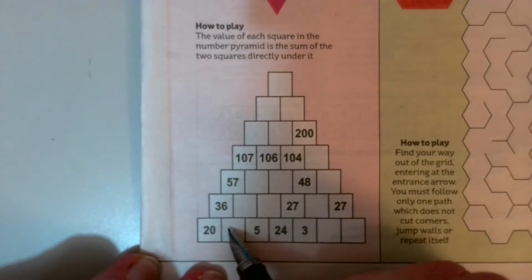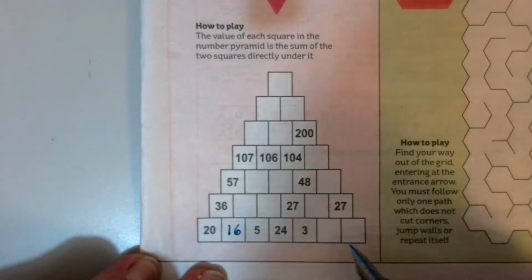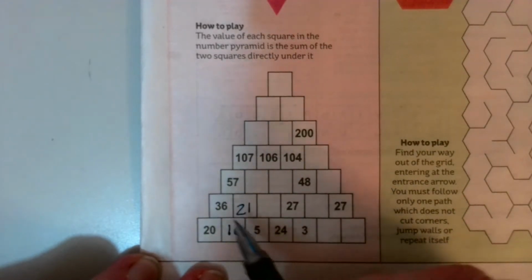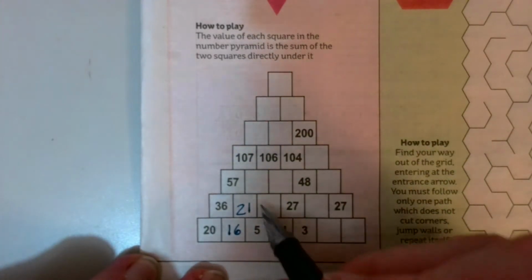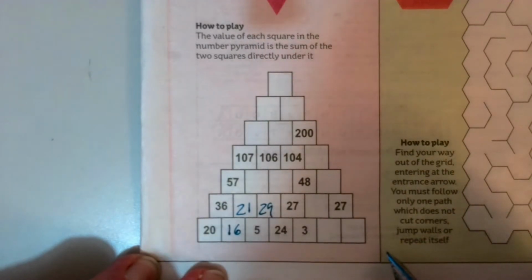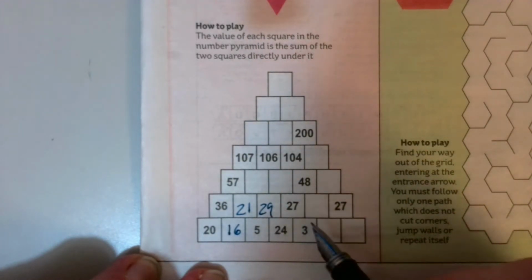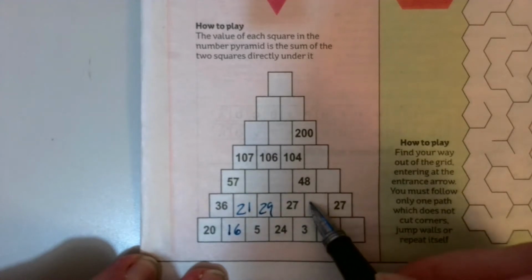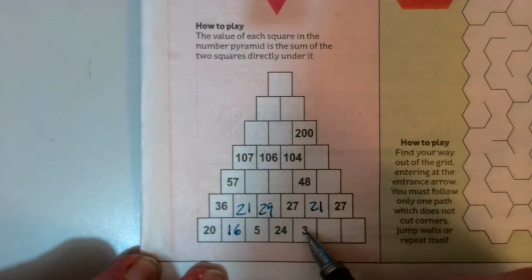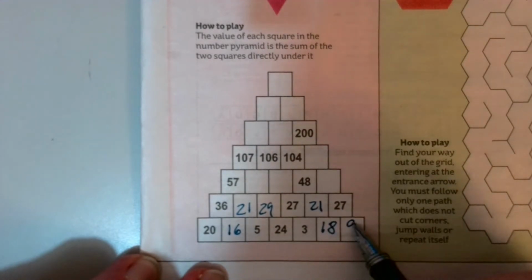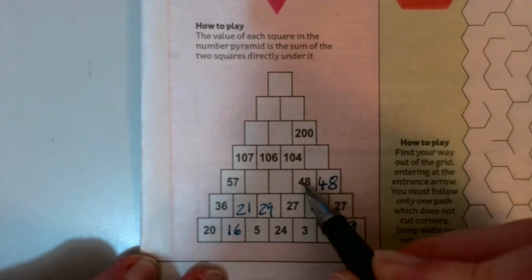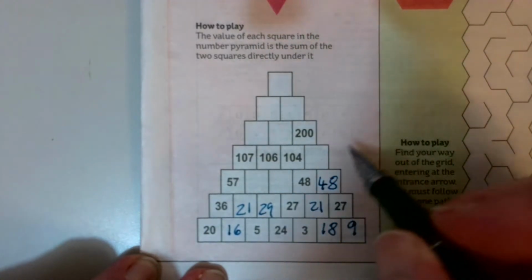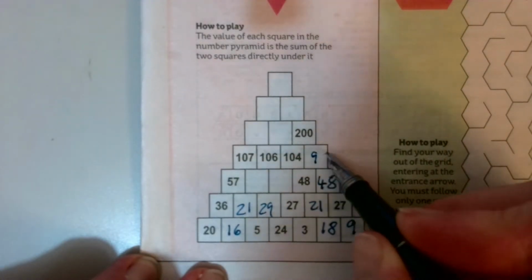So I'm reckoning that 16 adds to 20, and of course look out for my mistakes because it does happen. I think I got the last one right though. Those two add up to 57. 24 add 5 is 29. What do we add to 27 to get 48? Well, 21. 21 take 3 is 18. 18 add 9 makes 27. Those two add up to make 48 as well as that, and double 48, I know that one, is 96.